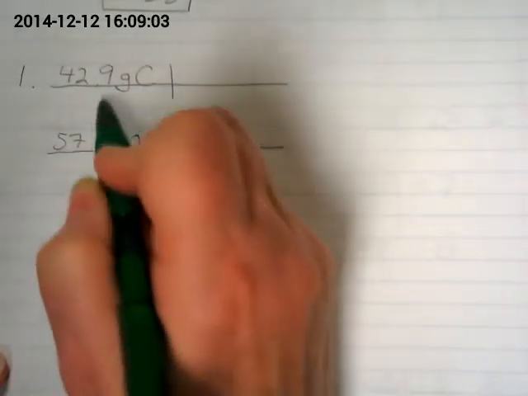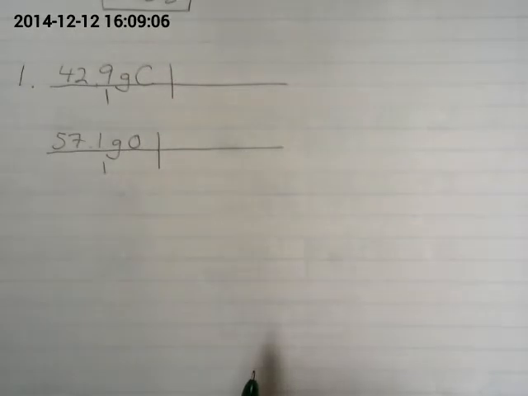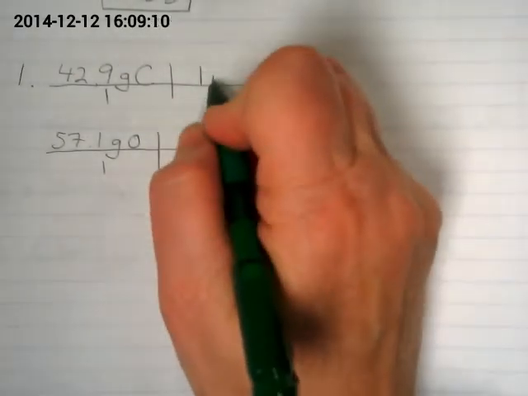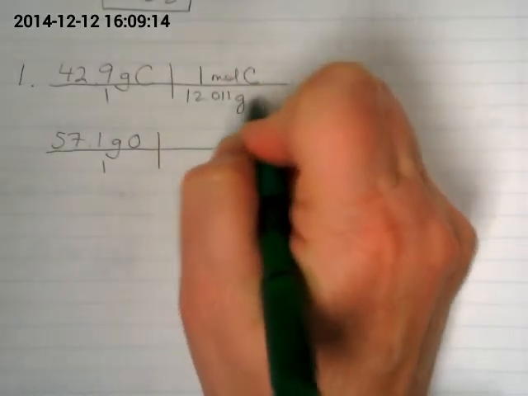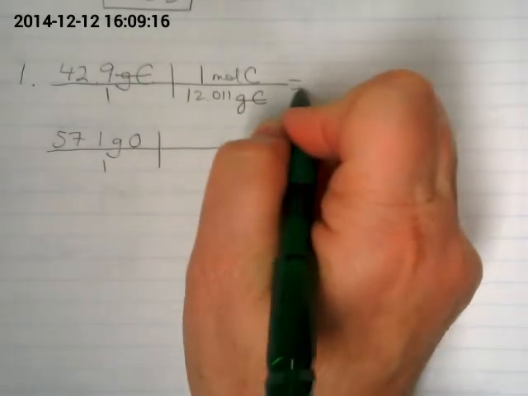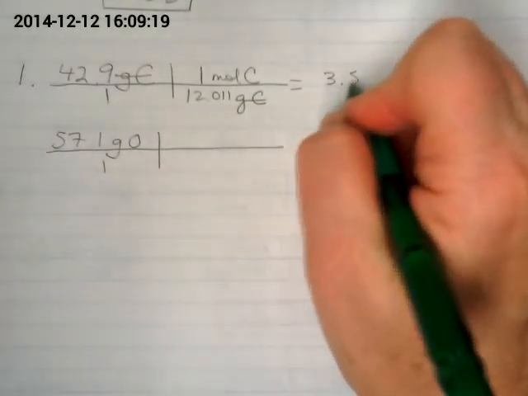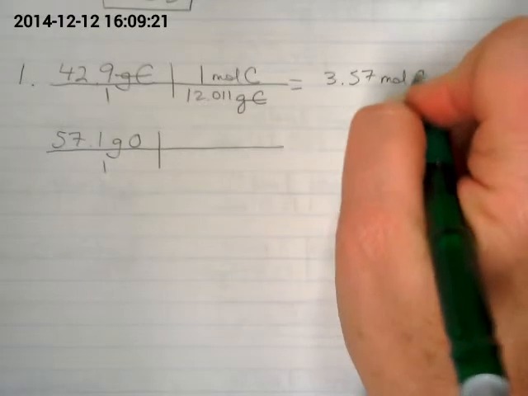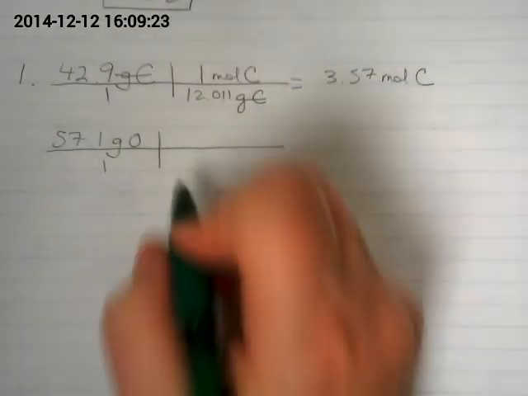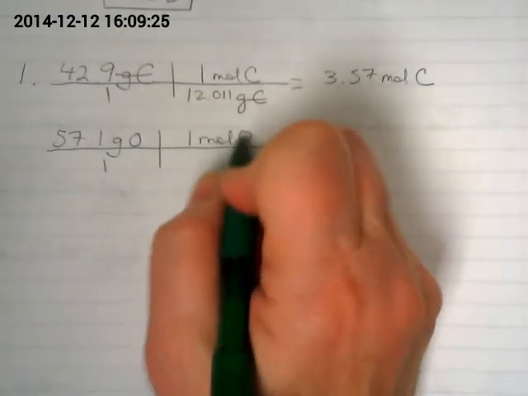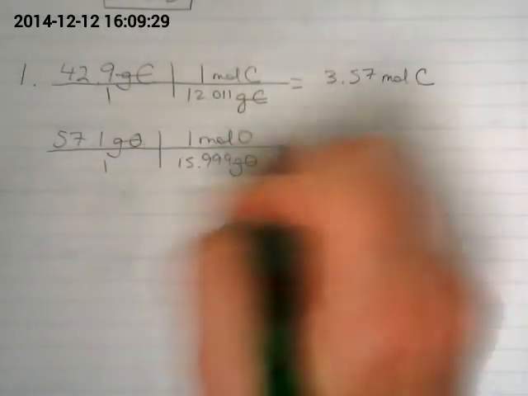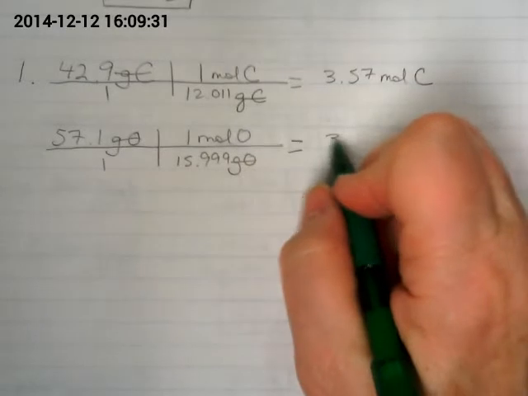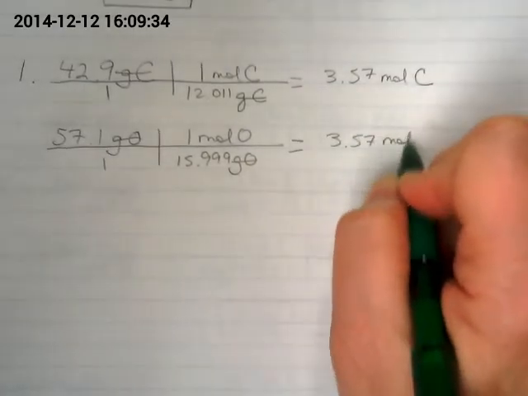Again, I suggest that you pause the video, see if you can find the answers. 1 mole of carbon weighs 12.011 grams. This is 3.57 moles of carbon. 1 mole of oxygen weighs 15.999 grams. When you do the math, you get 3.57 moles of oxygen.